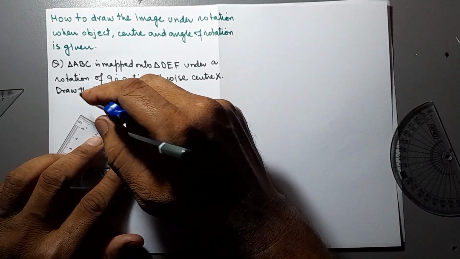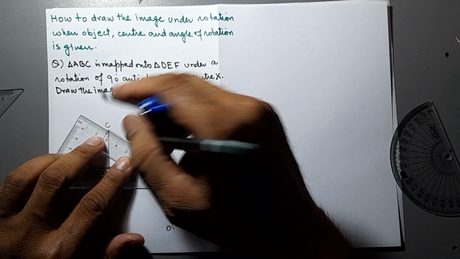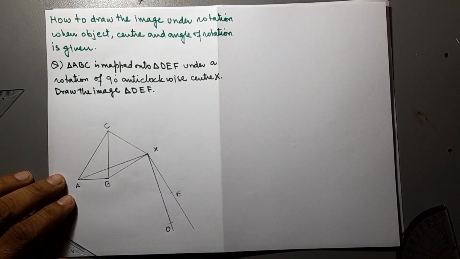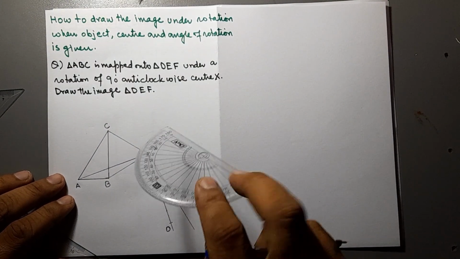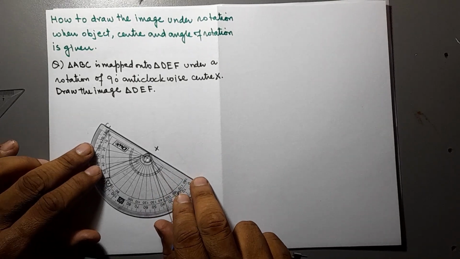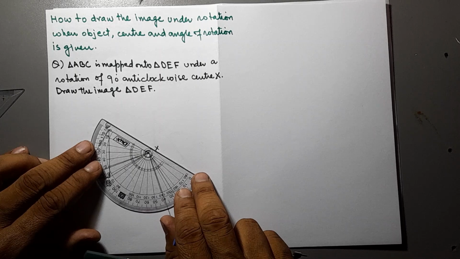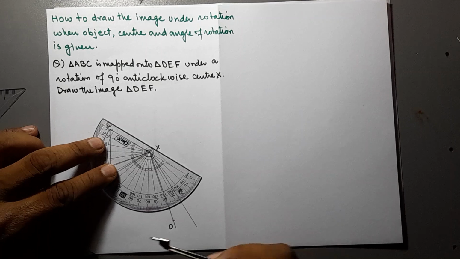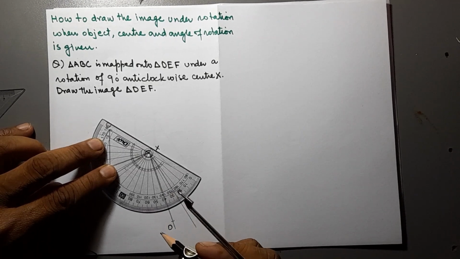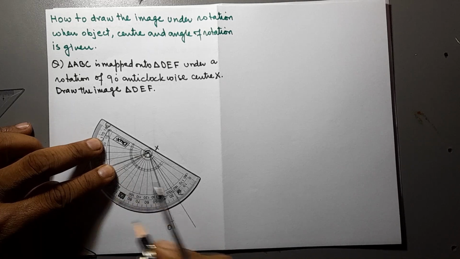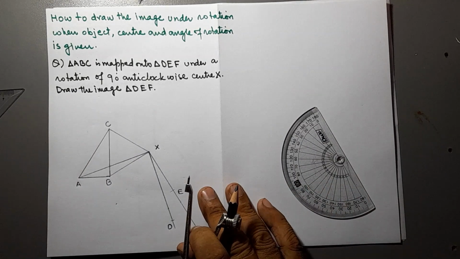Now I will join point C with the center and draw an angle of 90 degrees and place the protractor in such a way that it will produce an anti-clockwise rotation.